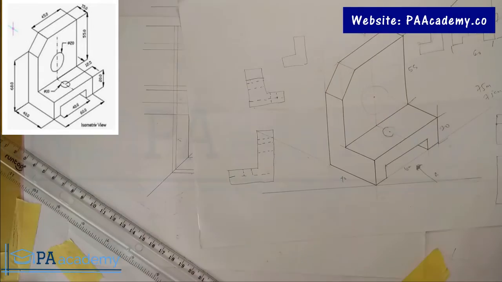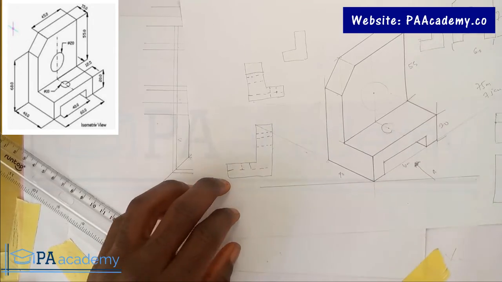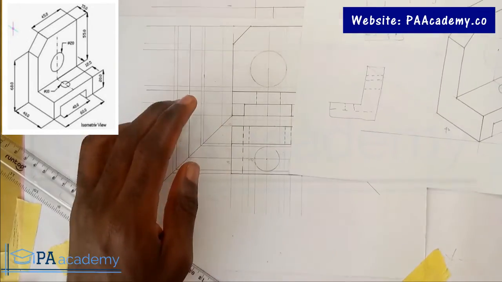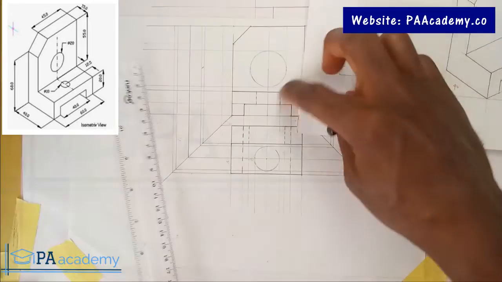So I think that's just it. That's how the side view on the right side is going to look like. So that's what you're going to draw here. So let's do that.